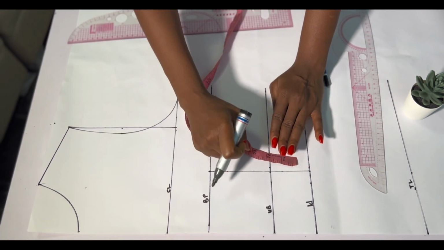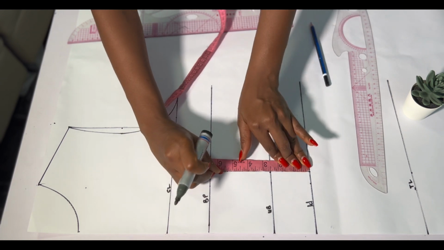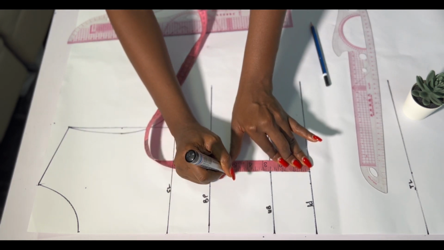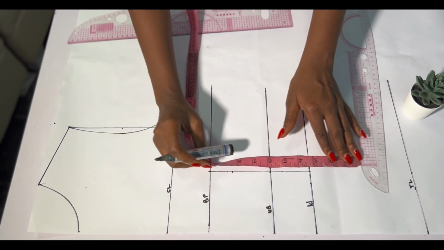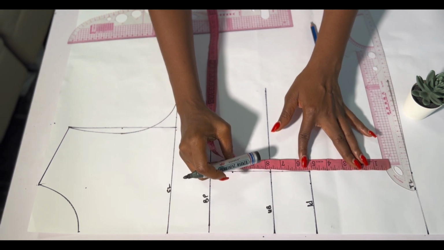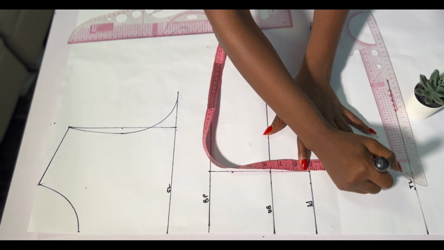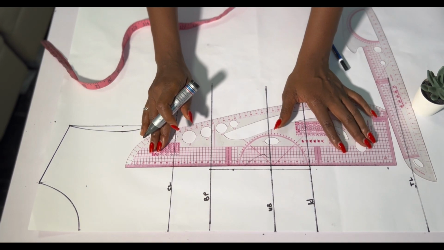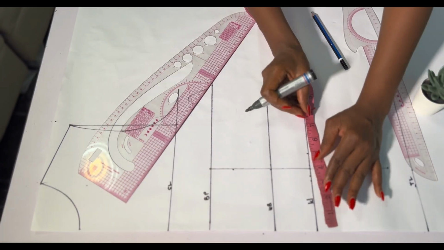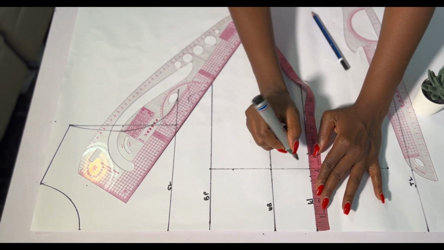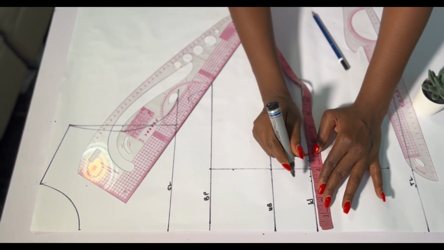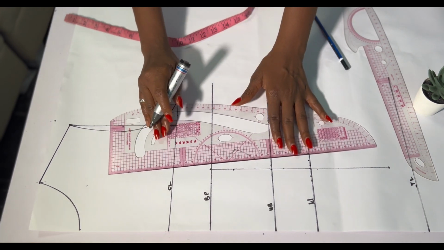From the waistline, you come up by 5 inches and mark. And you go down by 5 inches and mark also. Okay. So your dart should not be more than 10 inches. So we'll come in by half an inch on each side and connect back, okay?